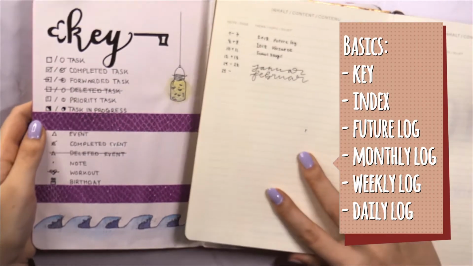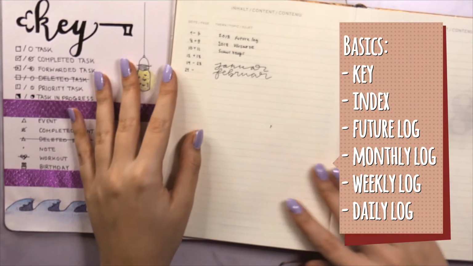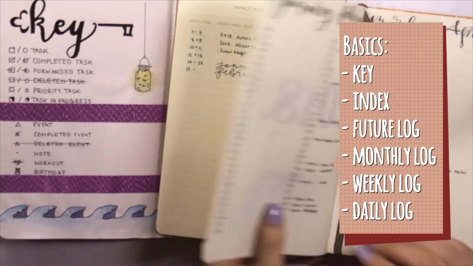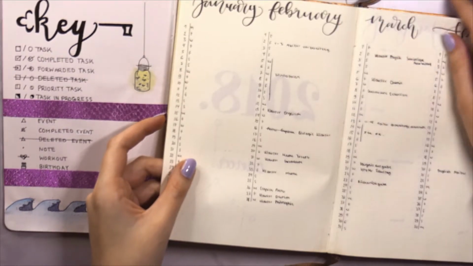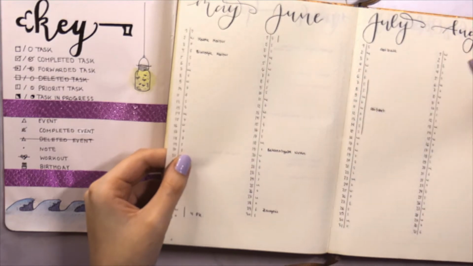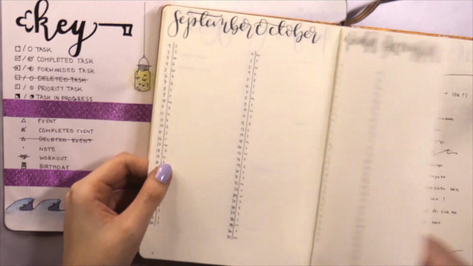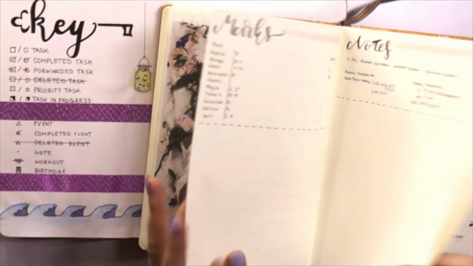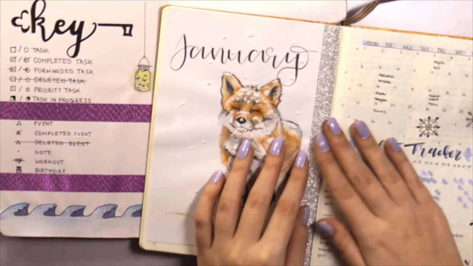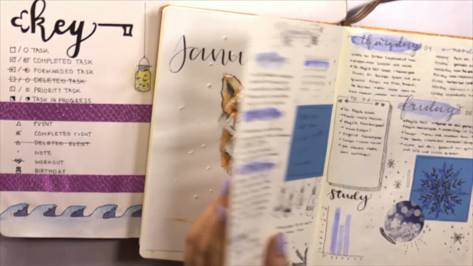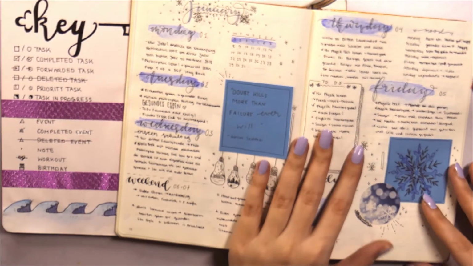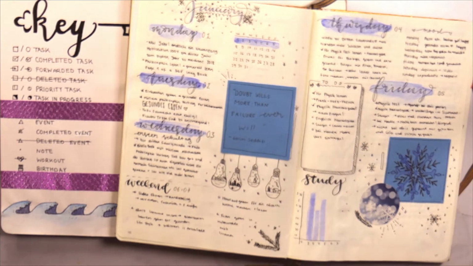Let's talk about the general construction of a bullet journal. Either you don't know anything about it or you already know this, but a bullet journal usually consists of a key, an index, some sort of future log, a monthly log, a weekly log, and some people also do daily logs. On the left hand side you can see a key from my very first bullet journal, and then you can see a typical future log and some other pages that I had in a different bullet journal, and here you can see a typical monthly overview and a weekly overview. I never really do daily logs, but some people do.